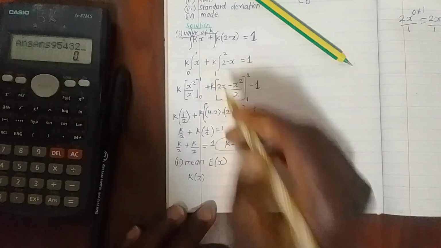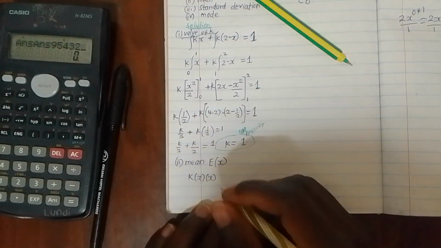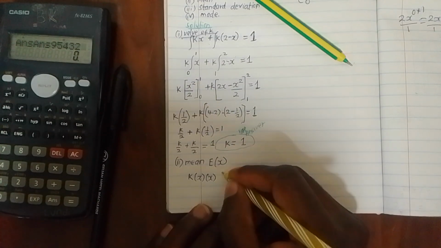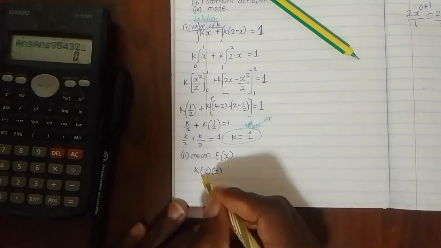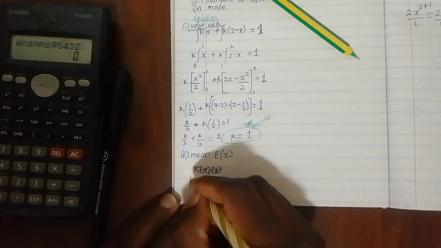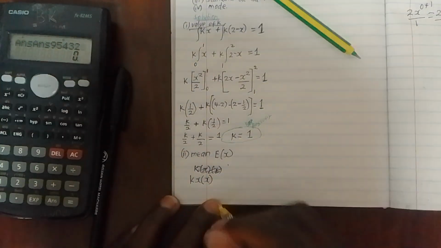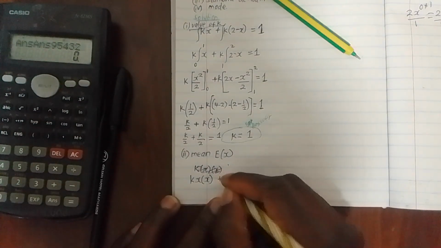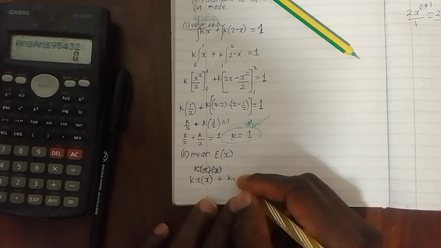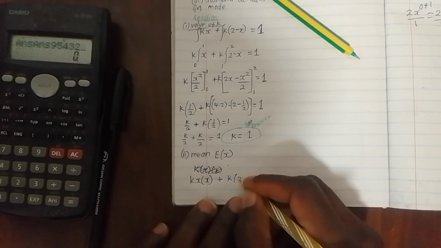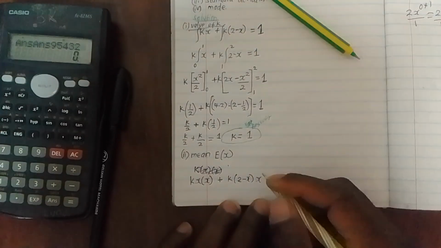Now we will add another x, then plus, okay, if I write it like this, you will confuse. Let me write it like this, kx multiplied by x, then plus this one, k into 2 minus x, we will multiply by another x out there.